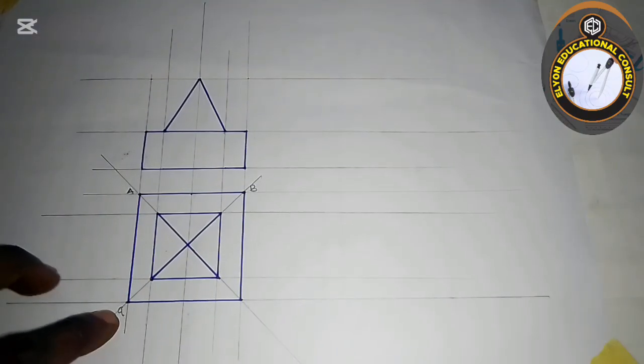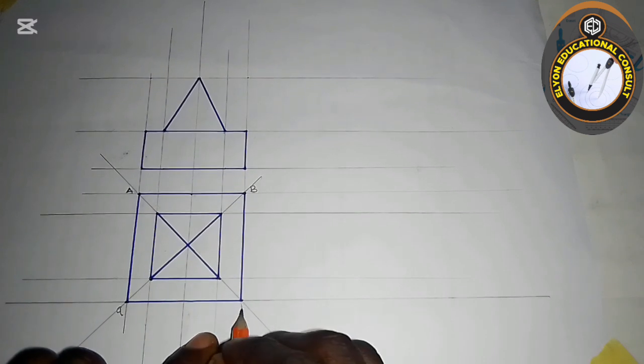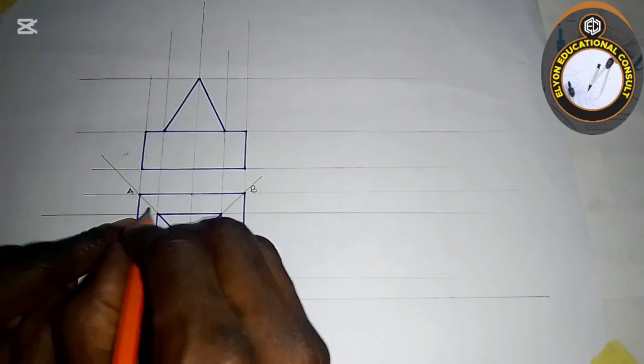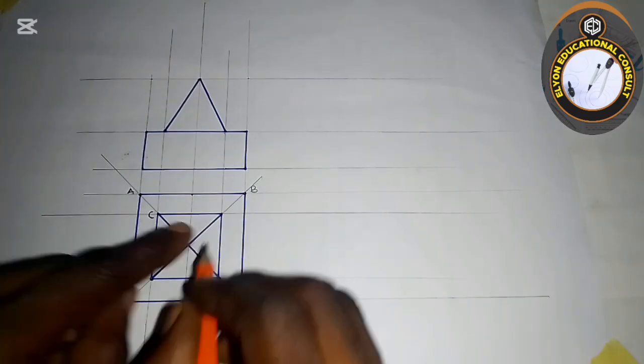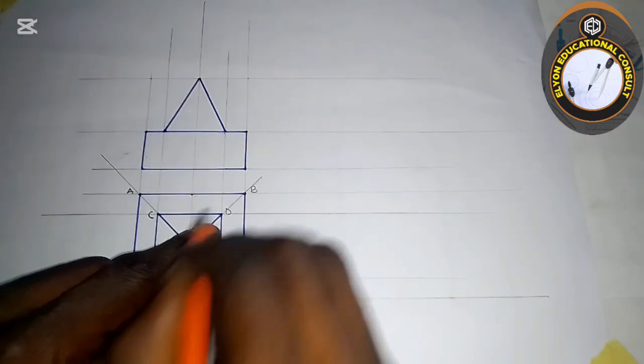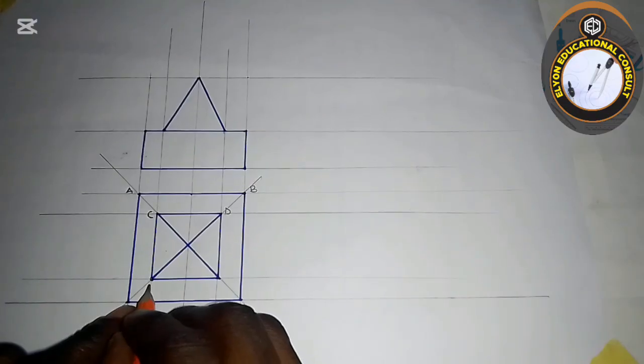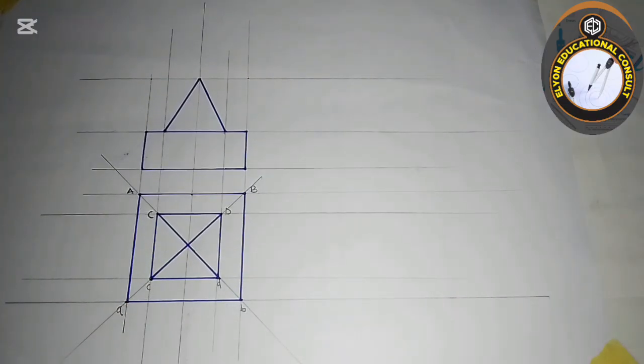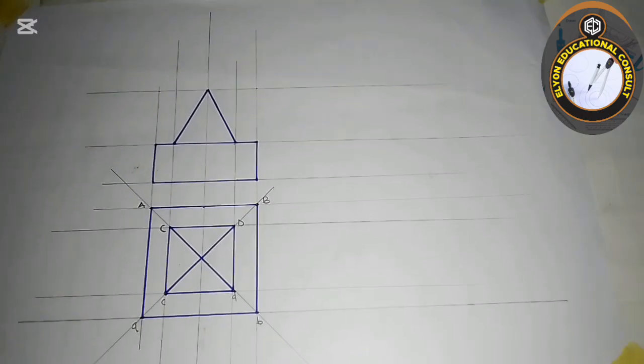Let me call this one small b. Then let's call this side capital C, then capital D. Then I use small c here, small d here. You can actually use any letter or figure of your choice to identify the parts, to make it much easier.